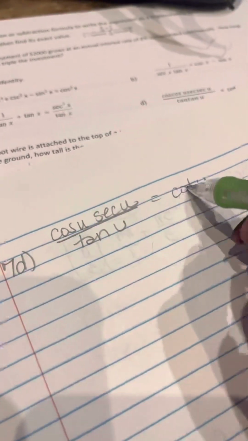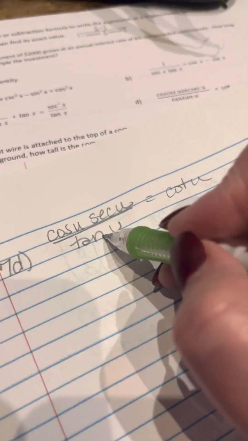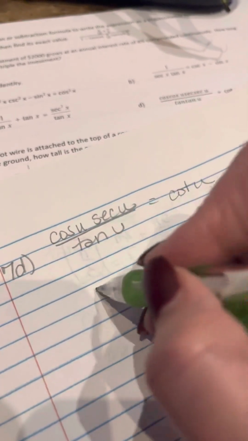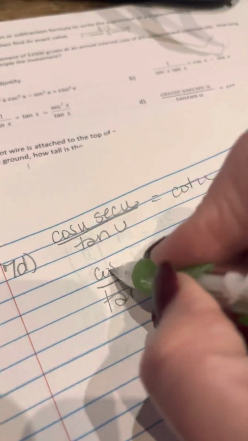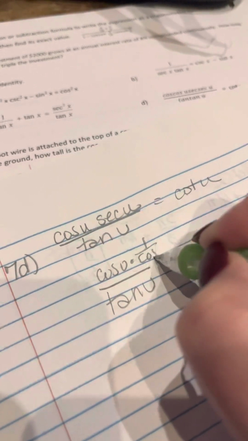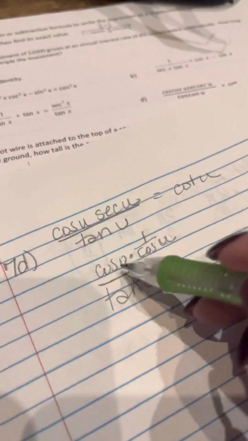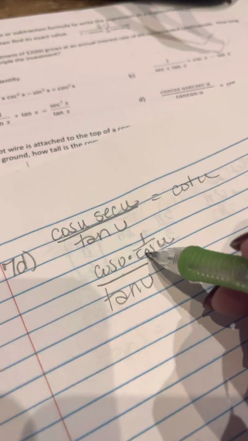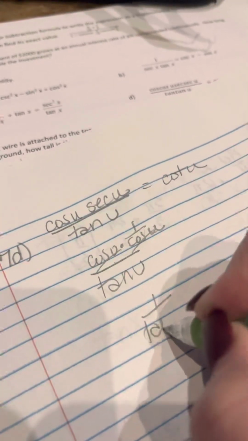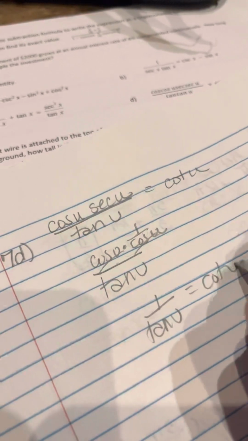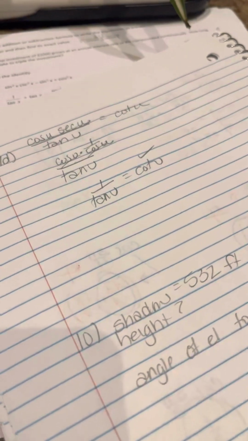All right, over here, look at cotangent has tangent in the denominator. I'm already there. The only thing that needs to happen is in the numerator, that needs to become 1. Well, guess what? Cosine u times secant u, which is 1 over cosine u, is 1. So 1 over tangent u is cotangent u. You're there. And then I'll do the rest in another video because this one's getting long.